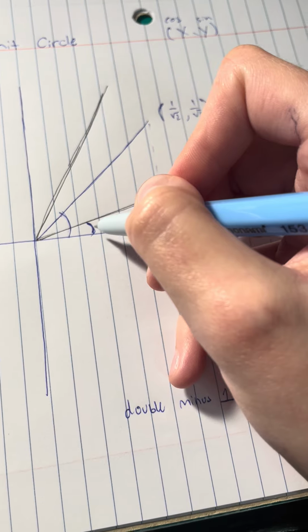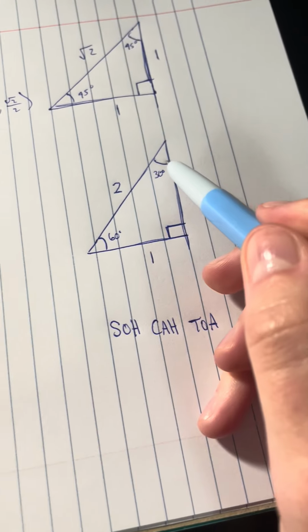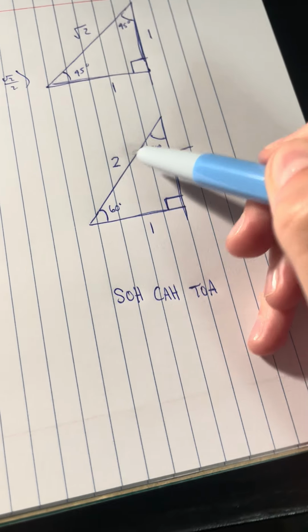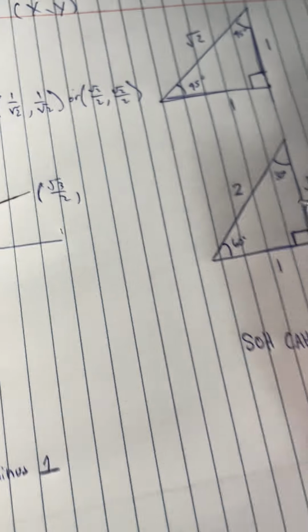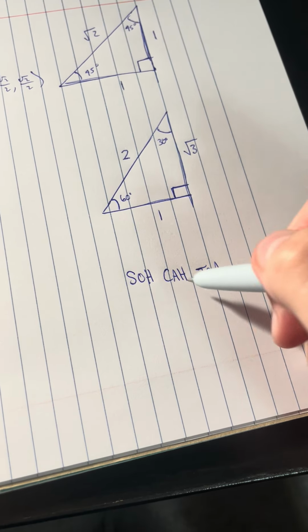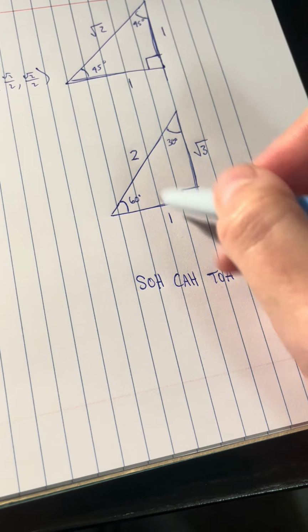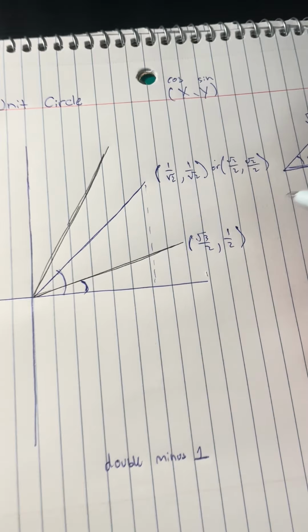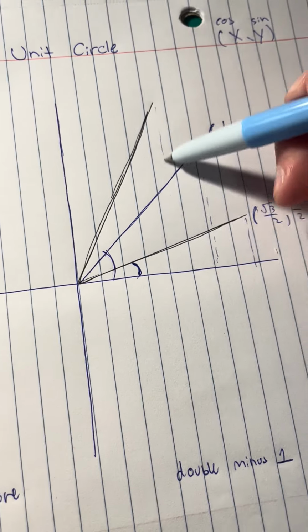For cosine of 30 degrees, cosine is adjacent over hypotenuse, square root of 3 over 2. And same thing for sine: sine is opposite over hypotenuse, here for 30 degrees, 1/2. And you can even make your triangles here if it helps you.